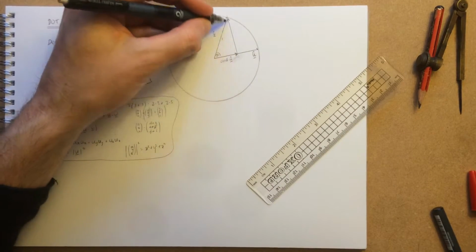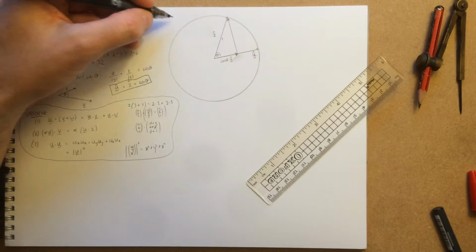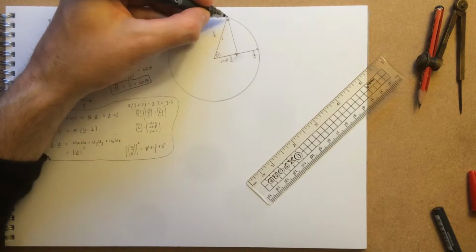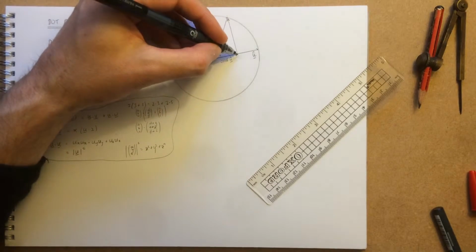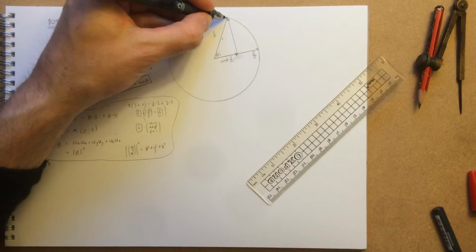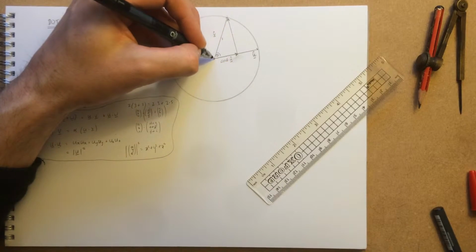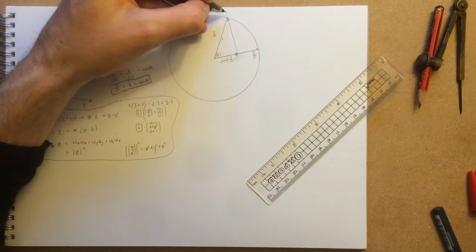Okay, so now what's this vector? Well, to get from here to here is the same as to get from here to here, and then to get from here to here. So minus that plus v hat.